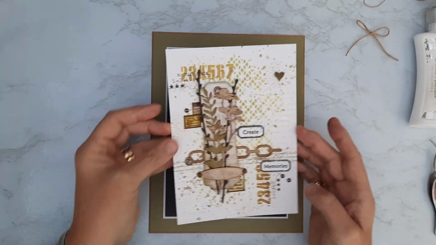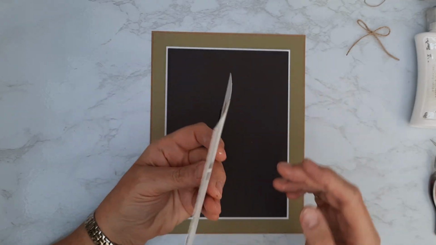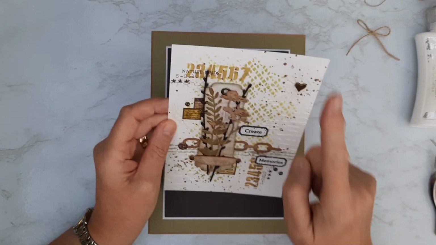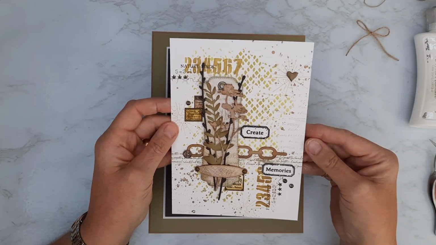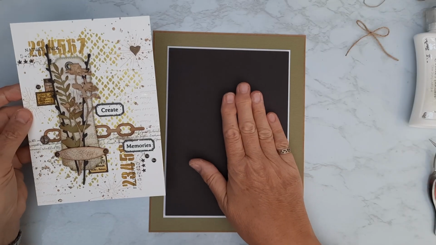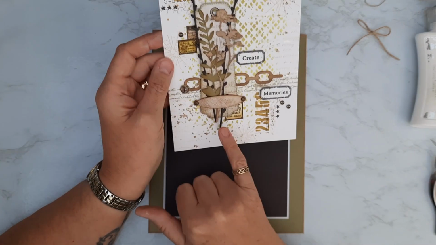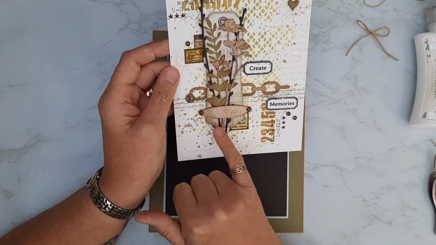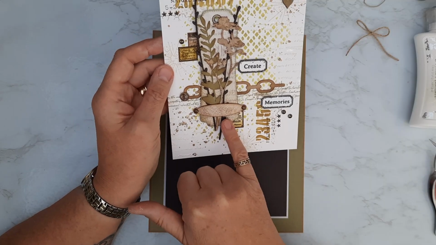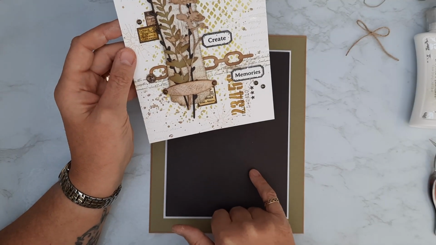So I've used this as my guideline to start, which was 8 inches by 5 3/4. I've pulled out some really dark brown card, which is what these were cut from parts of the scrap. So this is the dark brown to link that in.